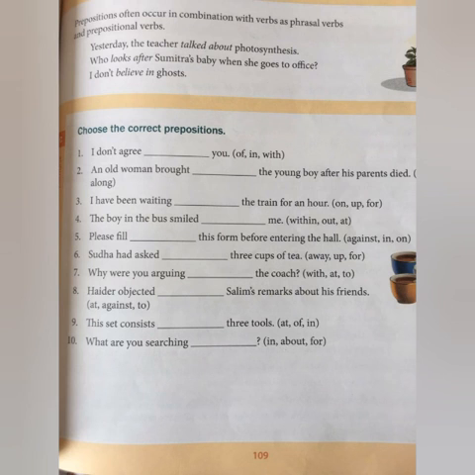Exercise C is all about choosing the correct preposition from the given bracket and writing it down in the blank. You have 3-4 prepositions given inside the bracket, and you have to choose the correct one and fill in the blank. Fine. On page number 109 of our general English textbook we have this exercise.